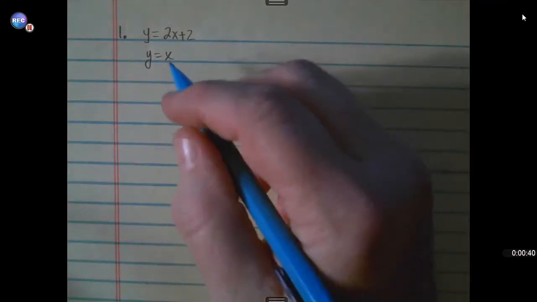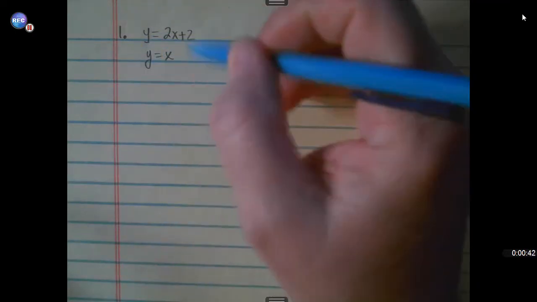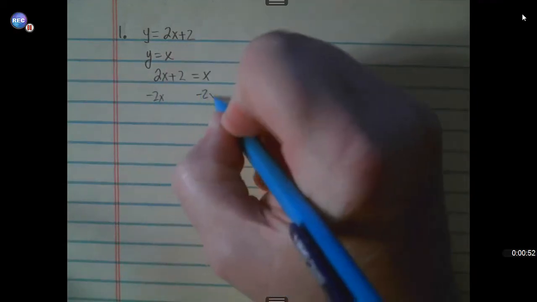By substitution, we can just set these two equations equal to each other. 2x plus 2 equals x. So I would subtract 2x from both sides, and I get 2 is minus x. So x is negative 2.